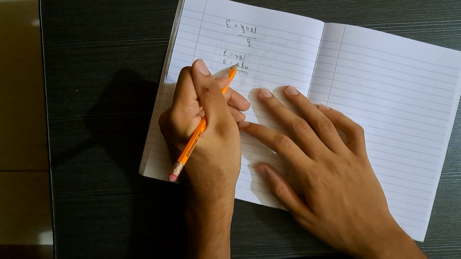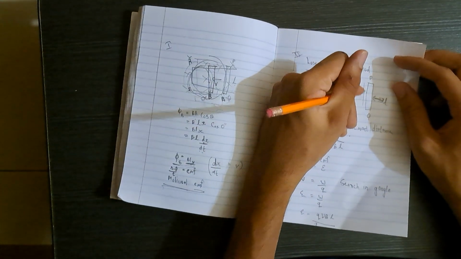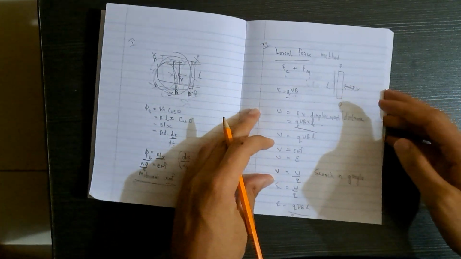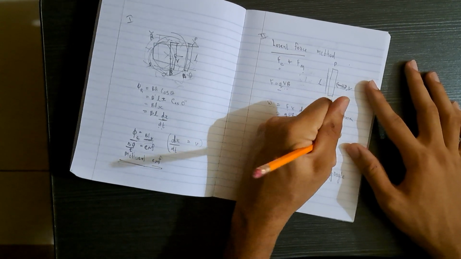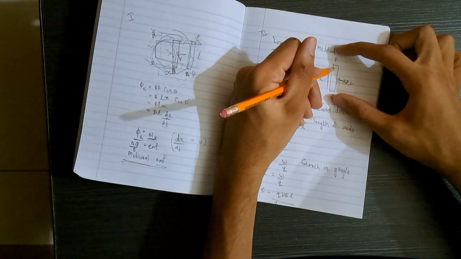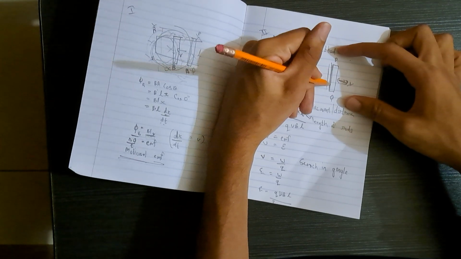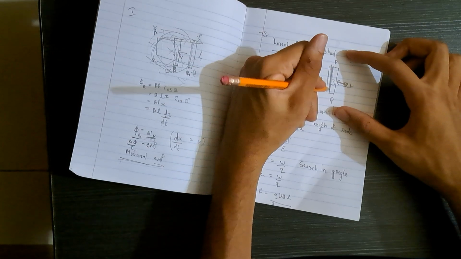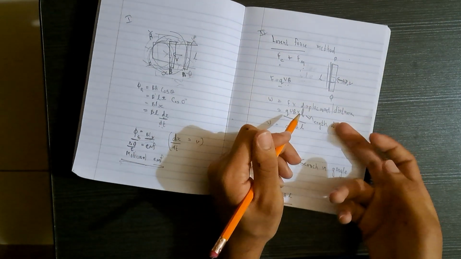So B is the magnetic field, V is the velocity, L is the length of the rod. Okay, my bad, L is the length of the rod, because work is done on this entire rod, right? So we have to determine for this entire rod, not this one piece. So for the entire rod, we'll multiply by length. Yes, force into displacement is the same thing.